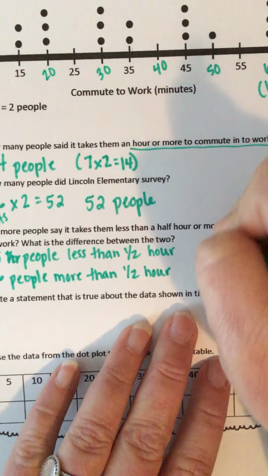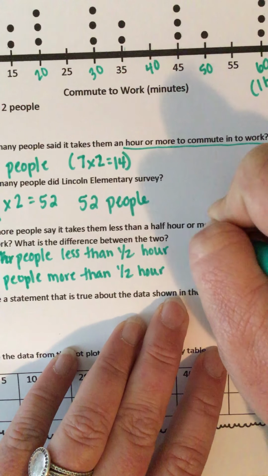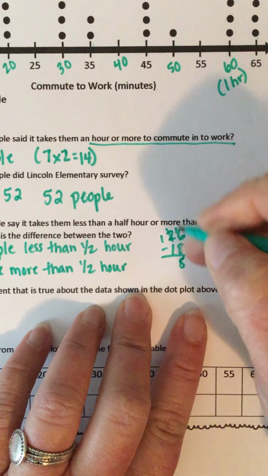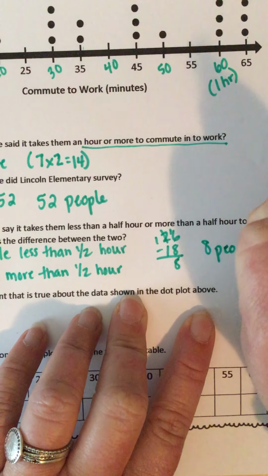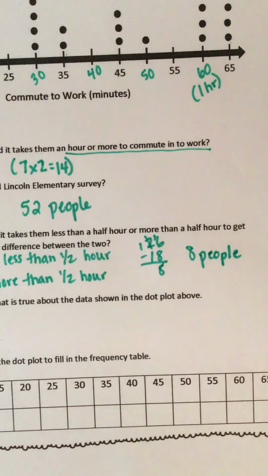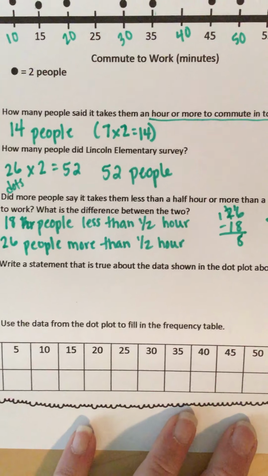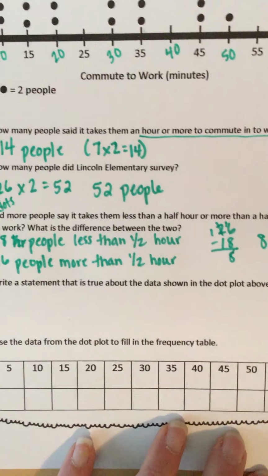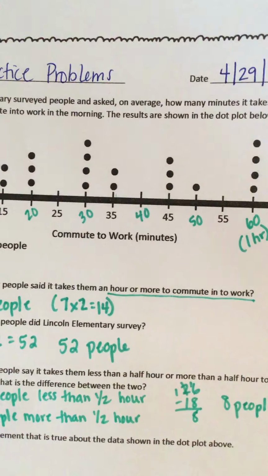Okay, so then what do we notice about the difference? Well, let's go ahead and just do some subtraction. You have 26 minus 18. And you know that it is a difference of 8 people. Okay? All right, the last one, it says, write a statement that is true about the data shown in the dot plot above. This can be anything that you notice about this data. Okay, so I'm not going to answer that one because that's kind of your opinion.